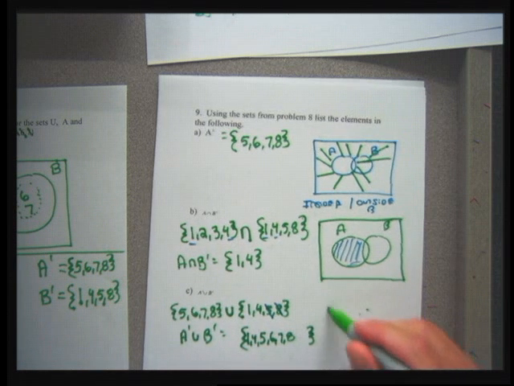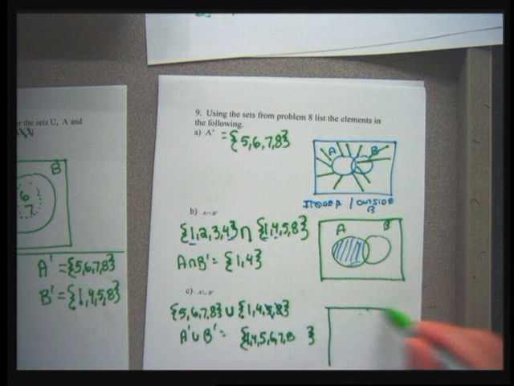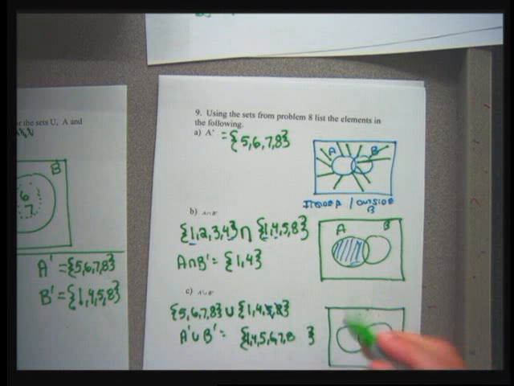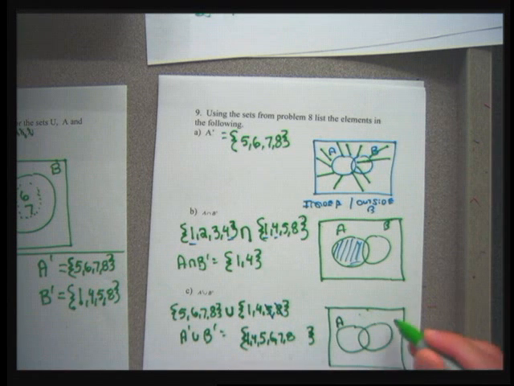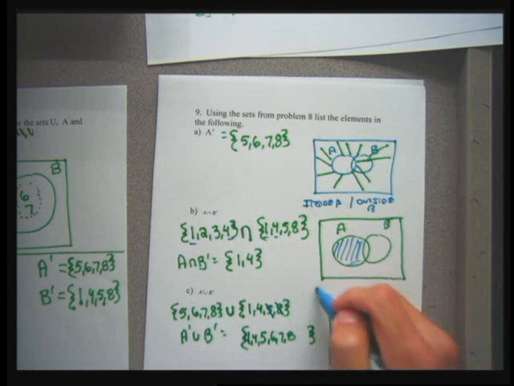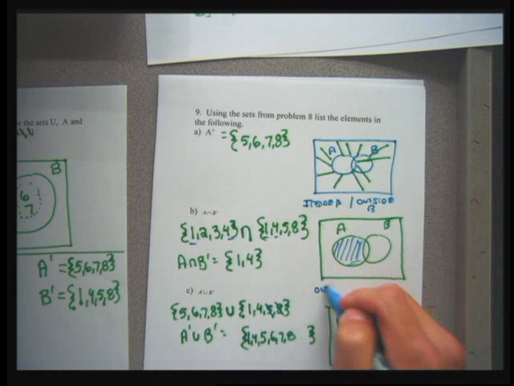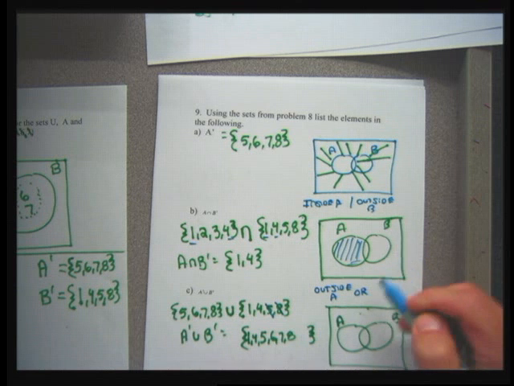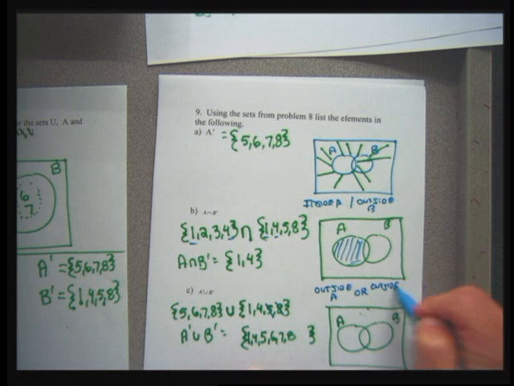Unions are harder to do than intersections via pictures. Union means anything that fits one or the other. And the region of the graph that I want is outside the A or outside the B or outside both. So in this case, A prime means outside the A circle, and then union means or outside the B circle.